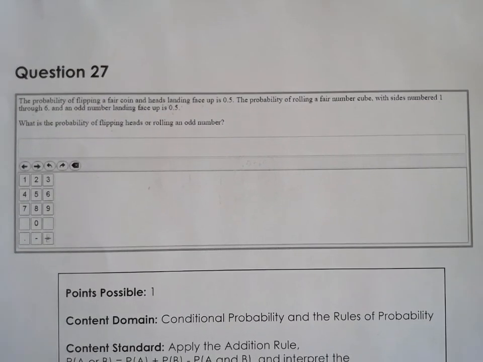Probability of flipping a fair coin and heads landing face up is 0.5. Probability of rolling a fair number cube with sides numbered 1 through 6 and an odd number landing face up is 0.5. What's the probability of flipping heads or rolling an odd number? If it's an or, what do we do? Add or multiply? Add. Are they dependent on each other?